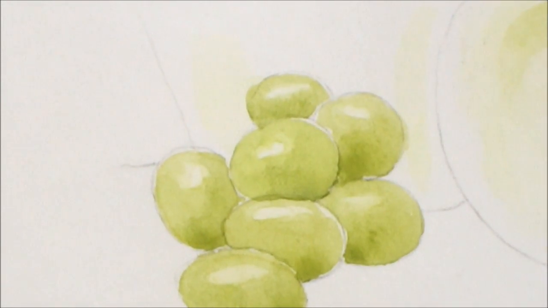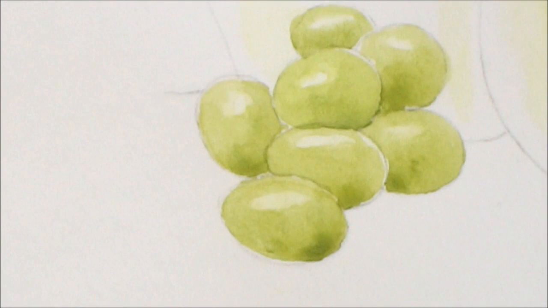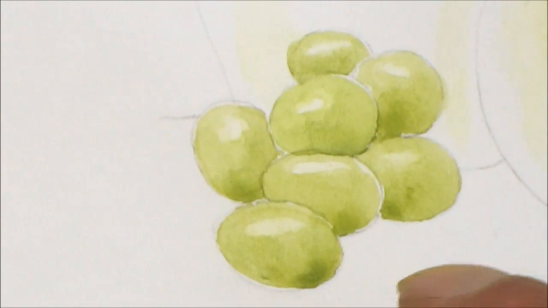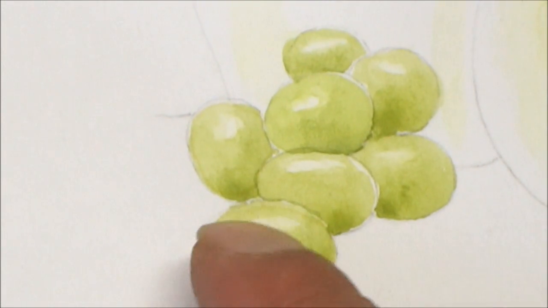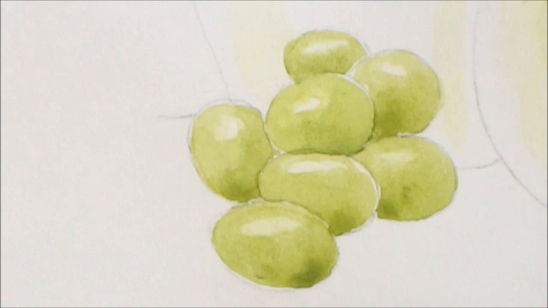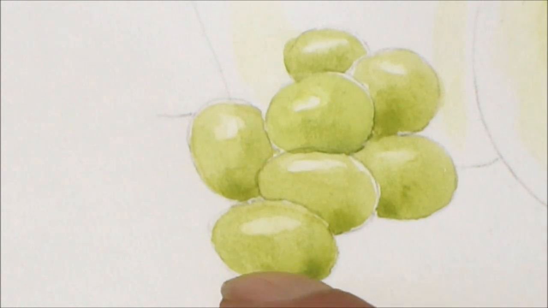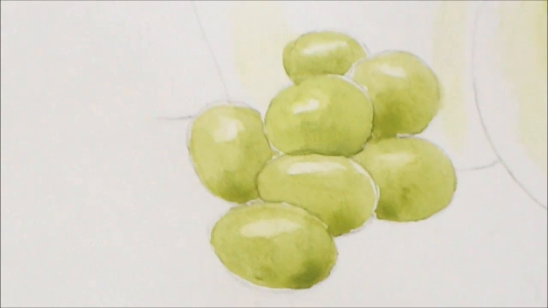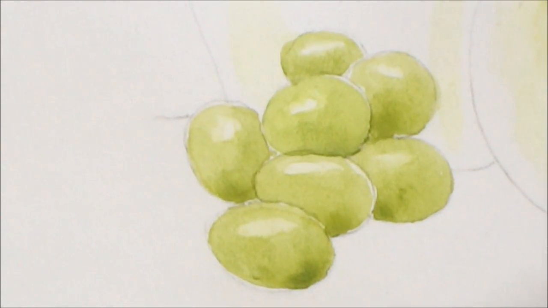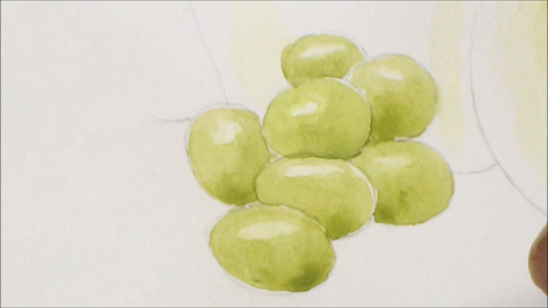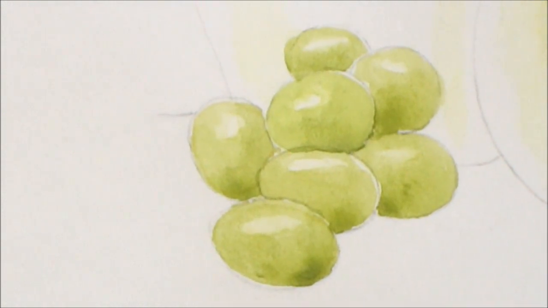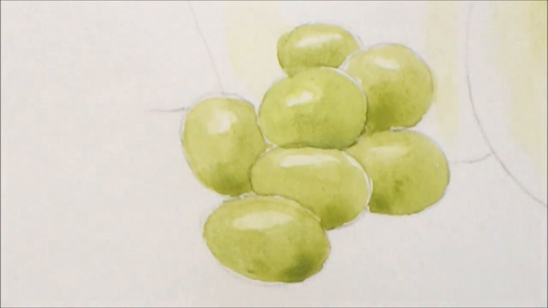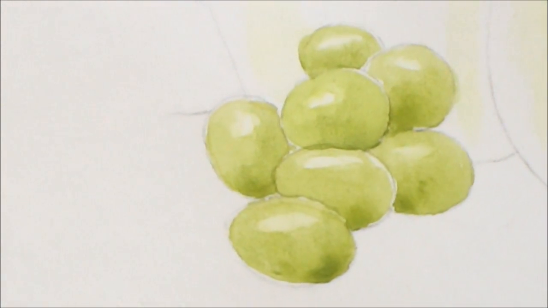Right, now, this grape down the bottom here, I'm going to attempt to move that highlight just a little bit and possibly move that round just a fraction. Now look, this may all go wrong on me. There's no absolutes here, right? So bear with me. If it goes wrong, it goes wrong, right? I've still got my tracing. Look, I can do some more if I want to.